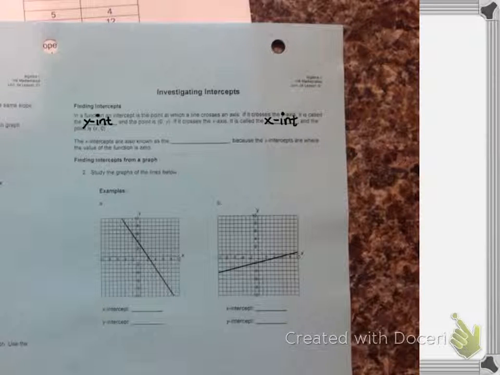The x-intercepts are also known as the zeros of a function, because the x-intercepts are where the value of the function is 0. In other words, write this in there with me too. A function, remember we've talked about, is f of x. That's the name of a function. And it would be where the function is 0.